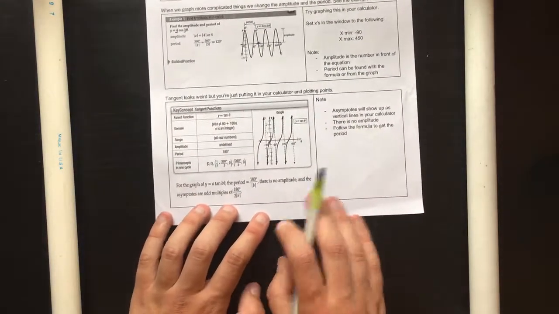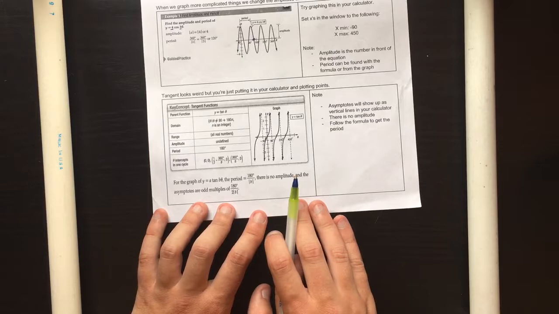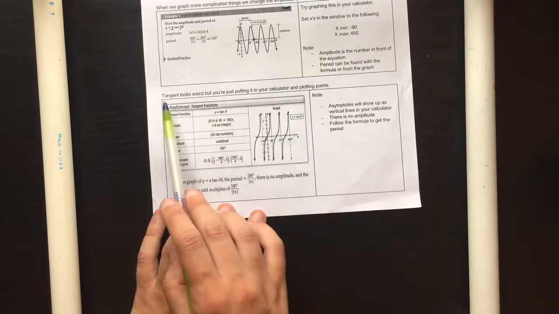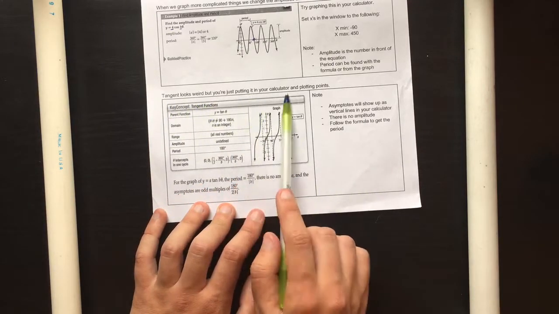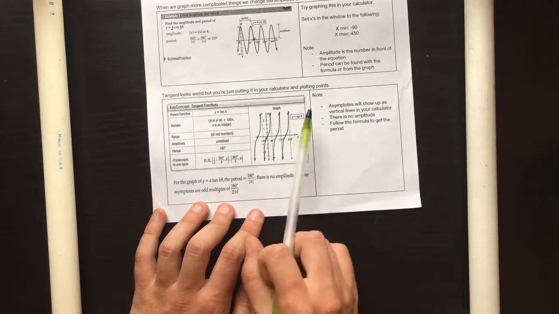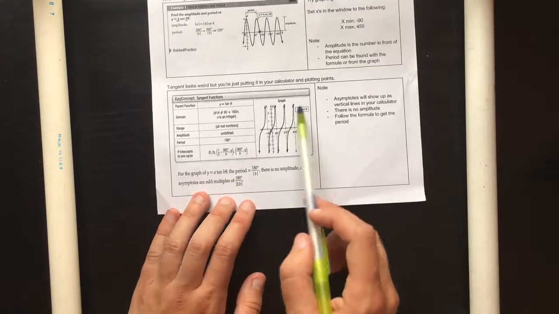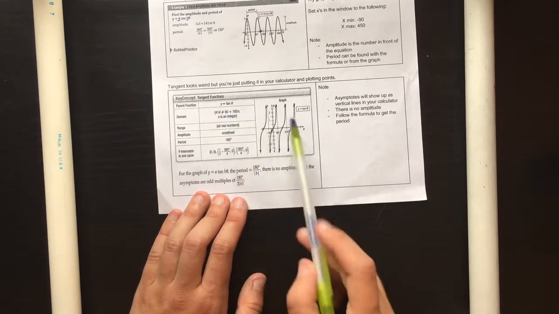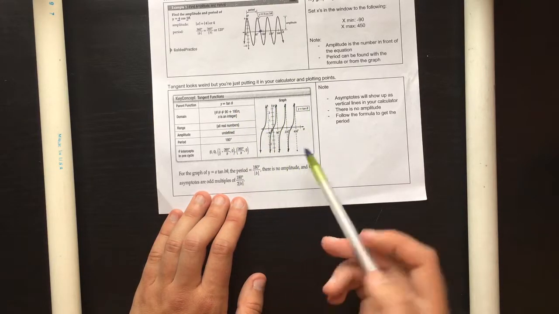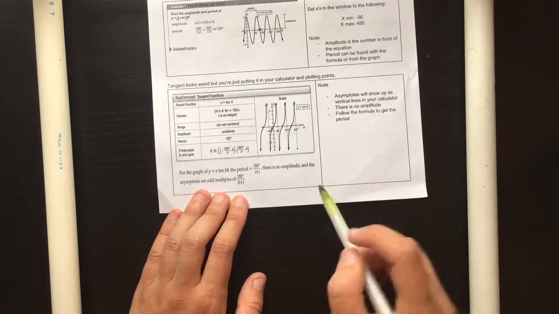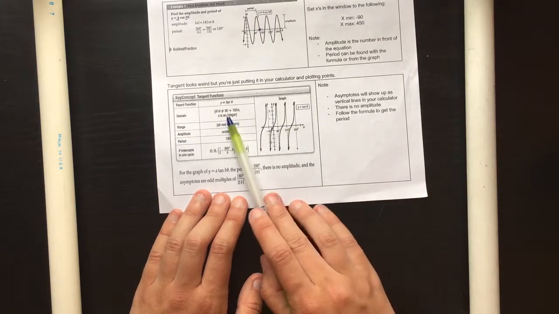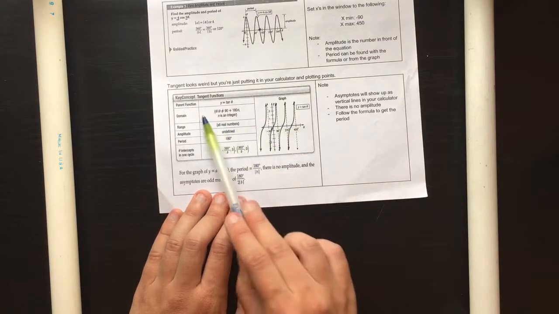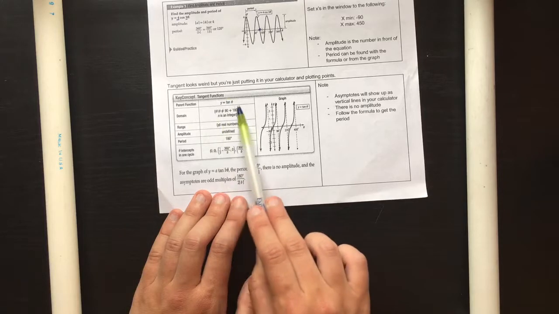All right, now we're moving on to tangent. Mr. Cresswell says tangent looks weird, but you're just putting it in your calculator and plotting points. So the parent function is y equals tangent of theta. It looks like this, so very different than sine and cosine. The domain is this fun looking thing right here.